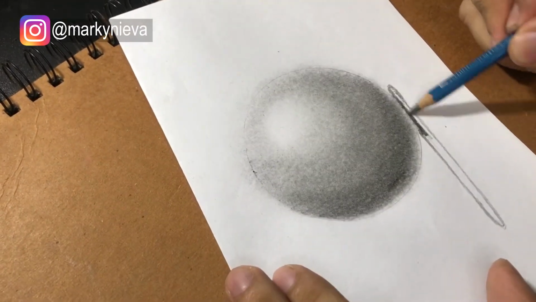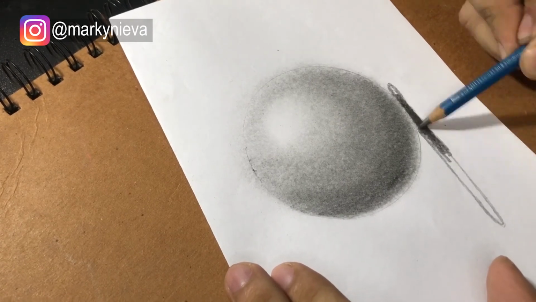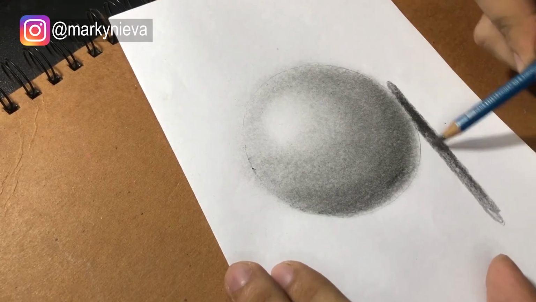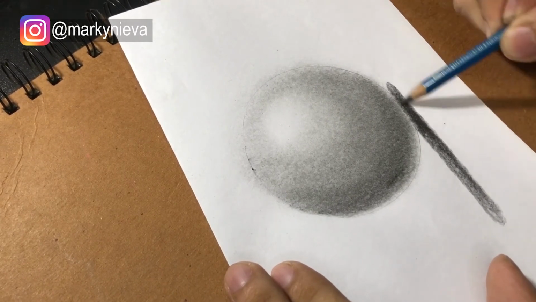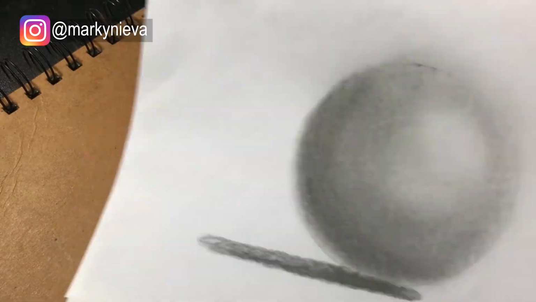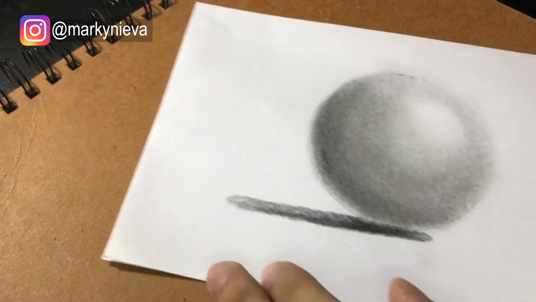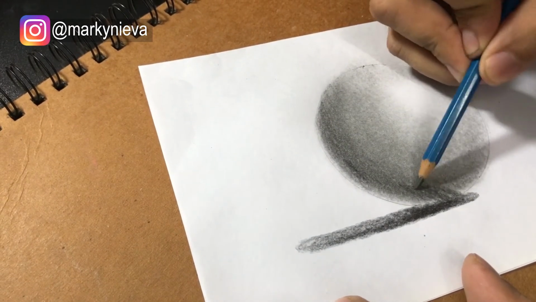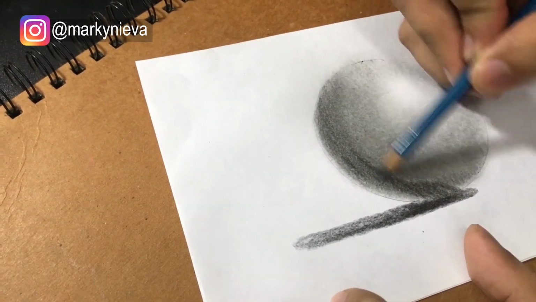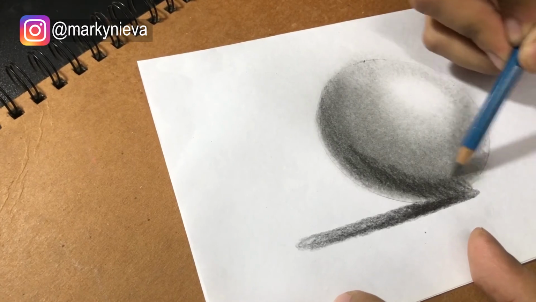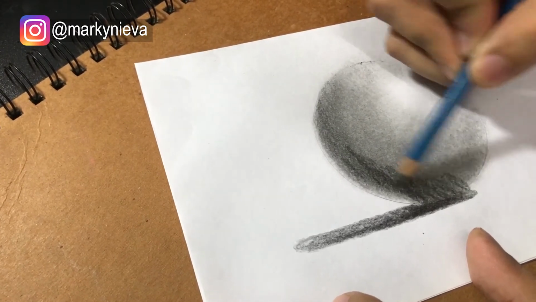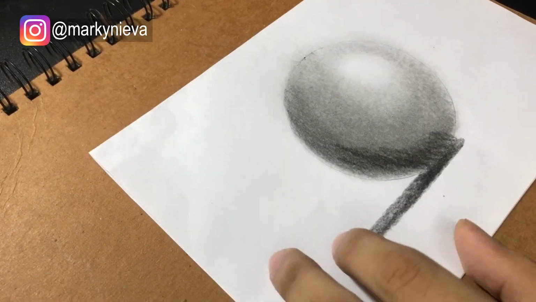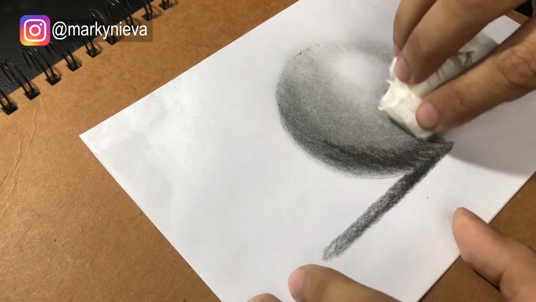Then apply the darker pressure on your shadow. Di yan madiin na. Naka-pass forward lang yan kaya mukhang madiin. Add additional darker value again para mag-match sa shadow value natin. Smudge lang even the shadows to make it smooth.